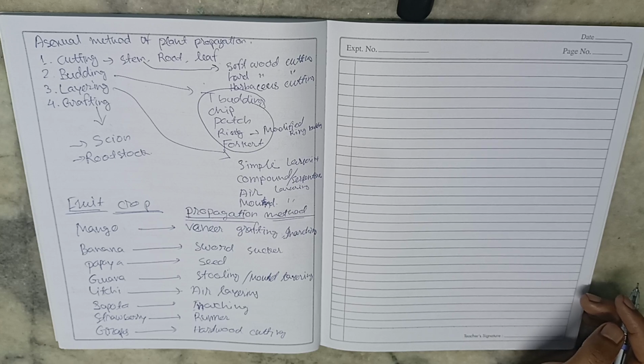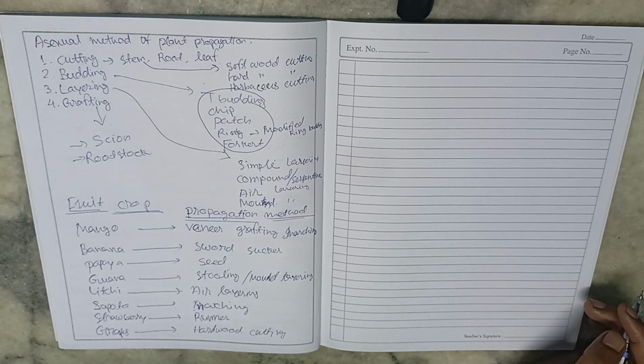Then in banana we generally go for propagation through the sword sucker. Here you can see that in banana, from the lower part of the plant, or the lower node, there is one outgrowth coming, and this outgrowth grows vertically upwards. Now this outgrowth becomes the new sword. It is called the sucker. The healthy ones are called sword suckers, and those are used for propagation. It will happen on its own and we just have to let these sword suckers grow. So that is how it is done in banana.